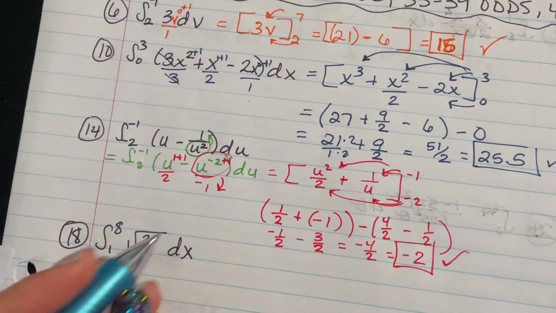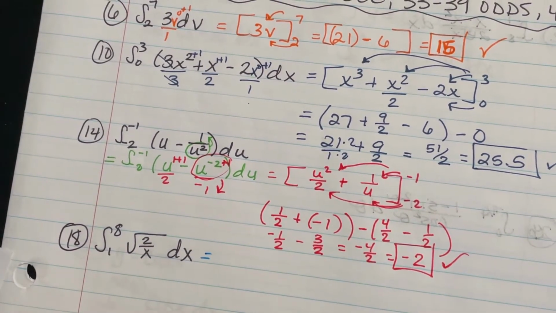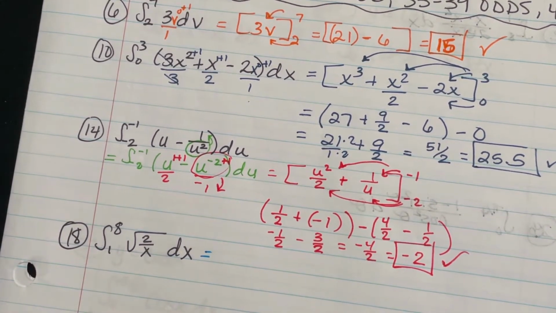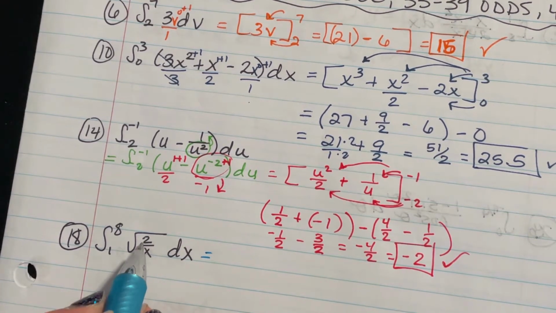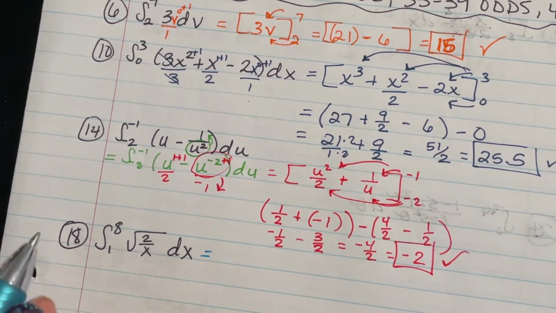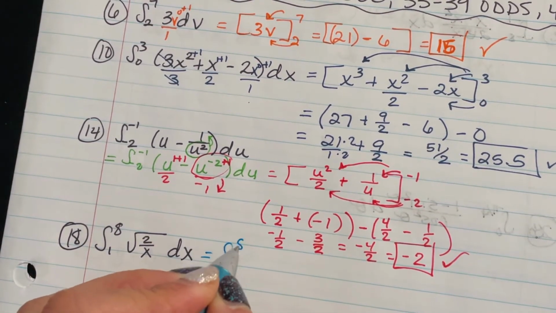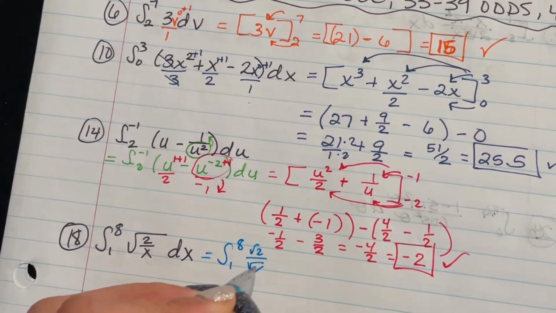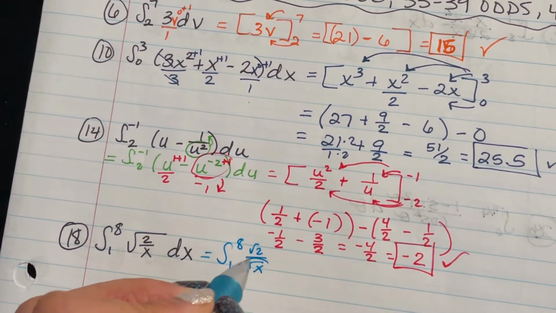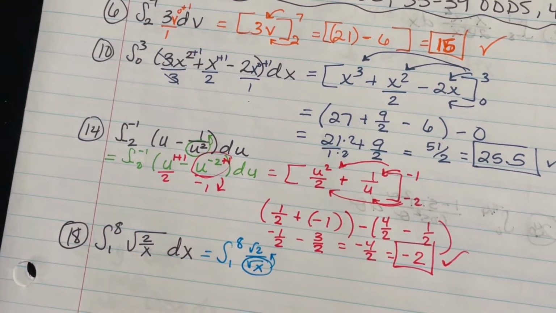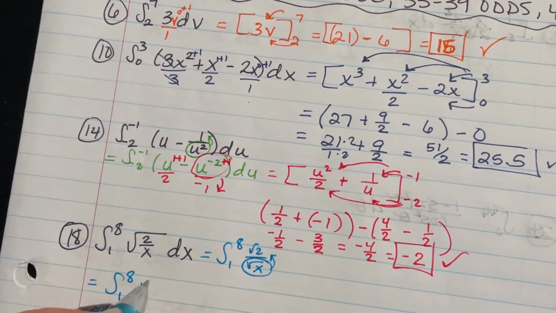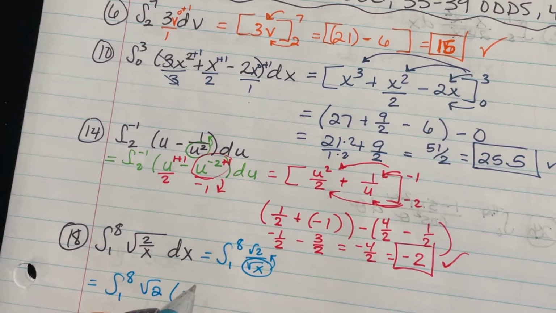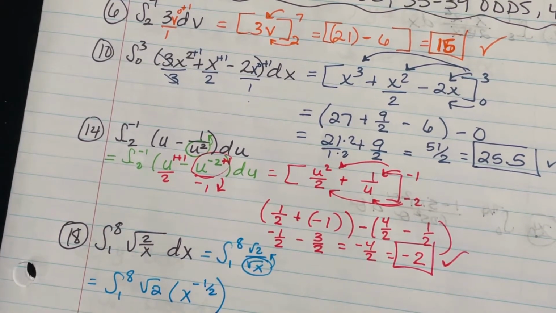Number 18. Okay. Now this we're going to have to rewrite a little bit because we have the square root of 2 over the square root of x pretty much, because they're both underneath the radical. So I could write that separately. So the integral from 1 to 8 of the square root of 2 over the square root of x. But I need to undrop this like it's hot, because remember that's to the 1/2 power and it's in the denominator. So if I bring it up top, it'll be the integral from 1 to 8 of the square root of 2 times x to the -1/2 power.